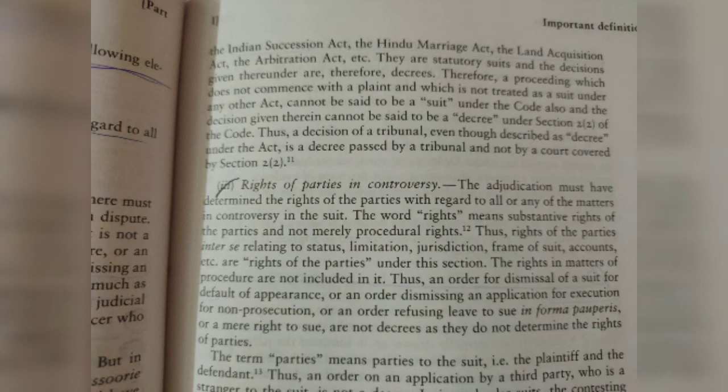So it says that, as we have discussed before, the rights of the parties must be determined in the decree. If a decree is passed and that conveys no rights, that will not be treated as a decree. And it says very specifically here that the rights in the matters of procedure are not included in it. If they are, then that will not be considered as a decree. Again, the same example I would like to use here, that for leave to sue appeal by a pauper, a poor man, that appeal is rejected, and that rejection will not be considered as a decree, because no right is determined.